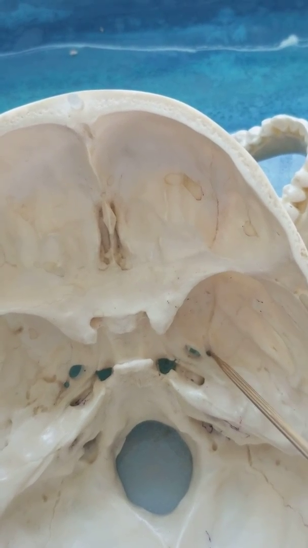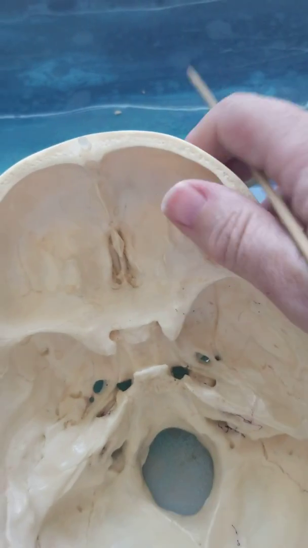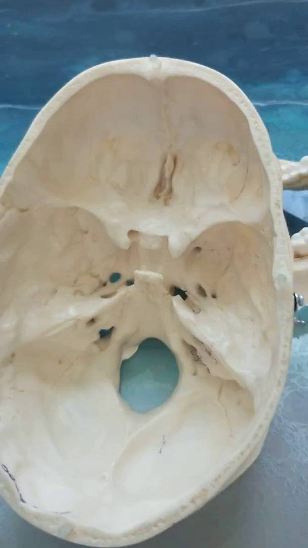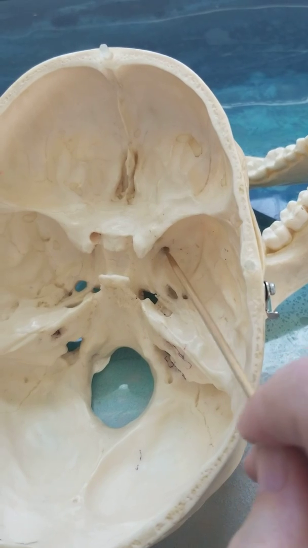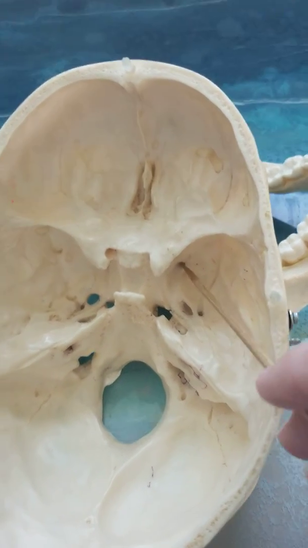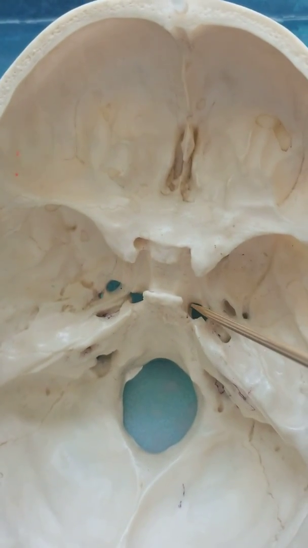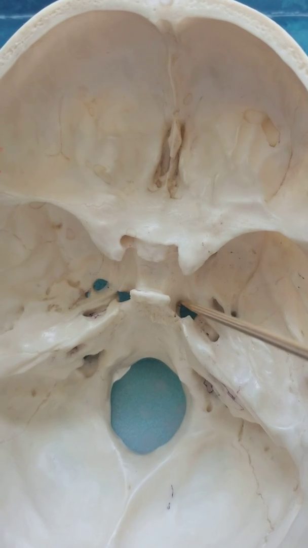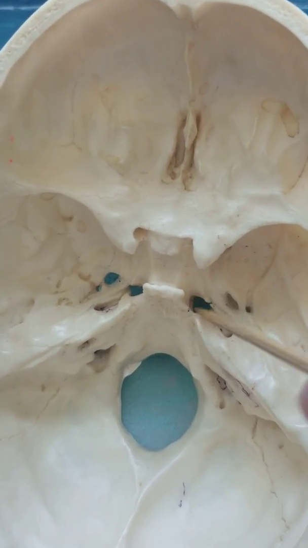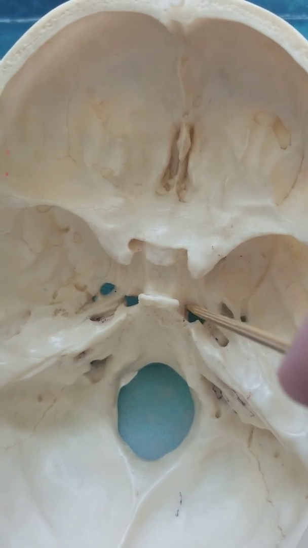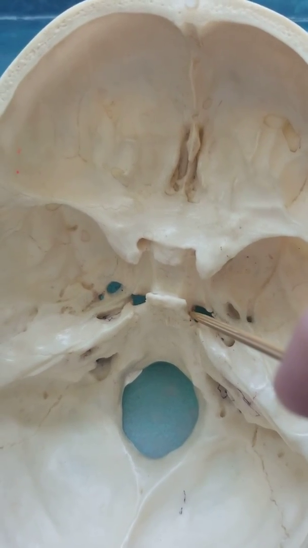Here is the foramen spinosum. I kind of have to lean it up a little bit or turn it around. Right here under the fang is the foramen rotundum. And then right here immediately that kind of runs into the carotid canal is the foramen lacerum or lacerum, however you want to say it to make sure you spell it correctly.